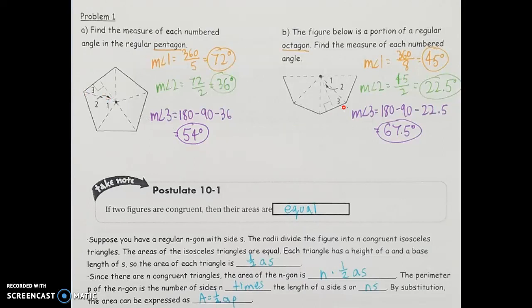Same type of question for the next one, but this time I have an octagon, and that's going to tell me how to find my central angle. So angle 1 is another central angle. If I take 360 degrees and divide that into 8 sides for an octagon, that means I would have 45 degrees for a central angle for angle 1. And angle 2, just like last time, I'm going to take that central angle and cut it in half. So 45 divided by 2 should give you 22.5. And for angle 3, again, I can do 90 minus angle 2, or 180 minus the other 2 angles in the triangle, and I'll end up with 67.5 degrees left for angle 3.